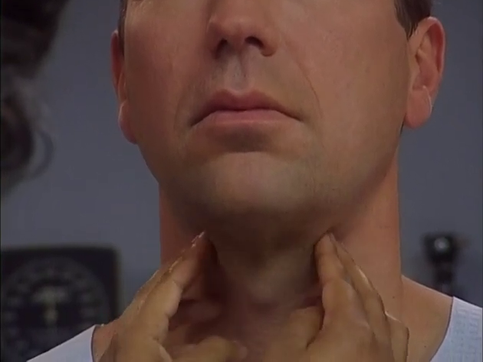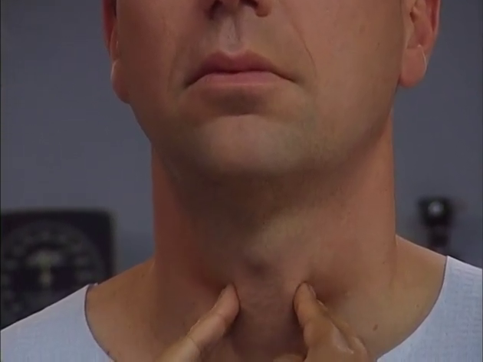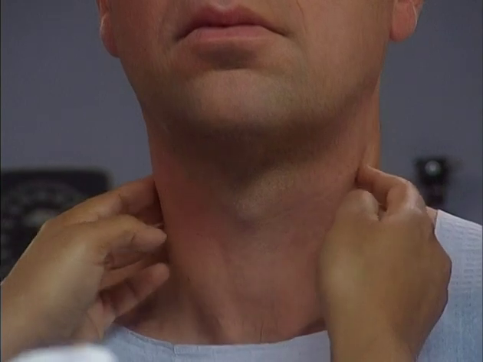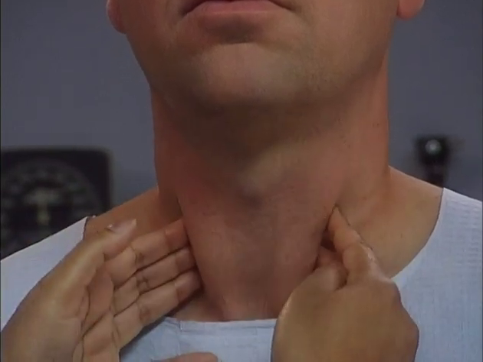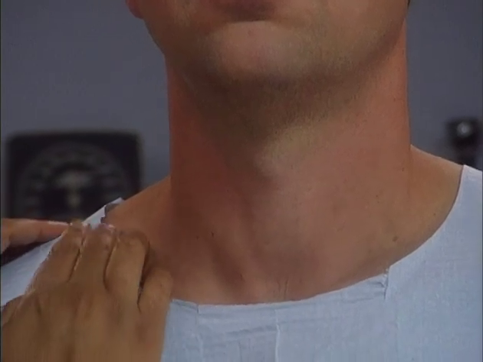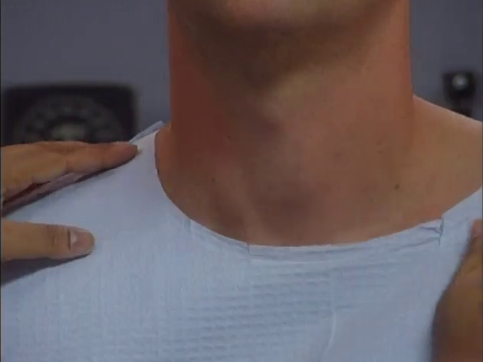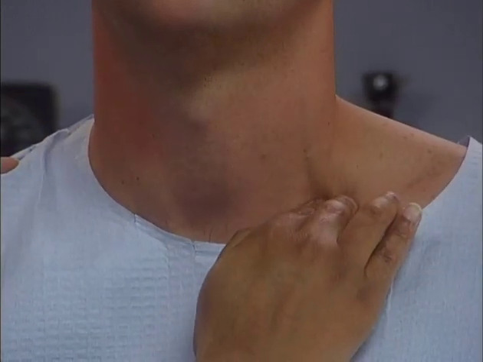Using the pads of your fingers, feel for the preauricular, posterior auricular, occipital, tonsillar, submandibular, submental, superficial cervical, and posterior cervical nodes, and the deep cervical chain, including the supraclavicular nodes. Note the node's size, shape, delimitation, mobility, consistency, and any tenderness.